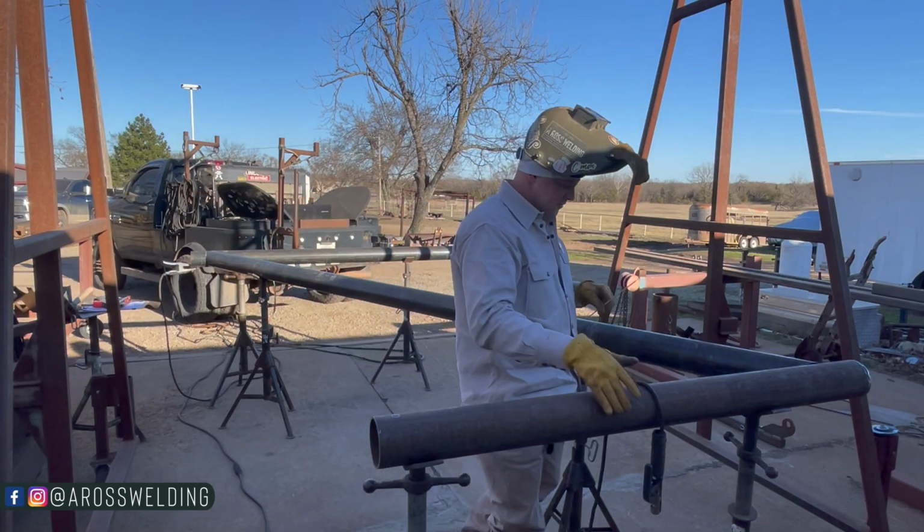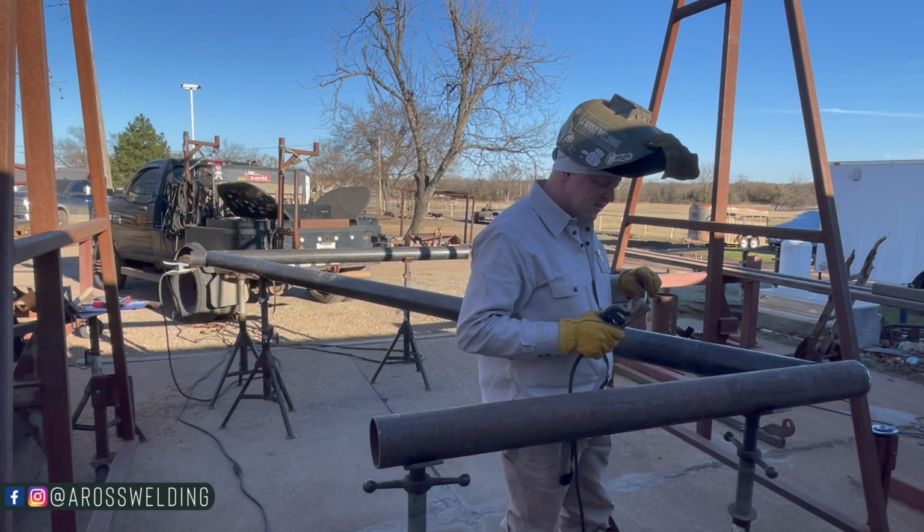I'm going to be tacking it off with 332 70/18 here.